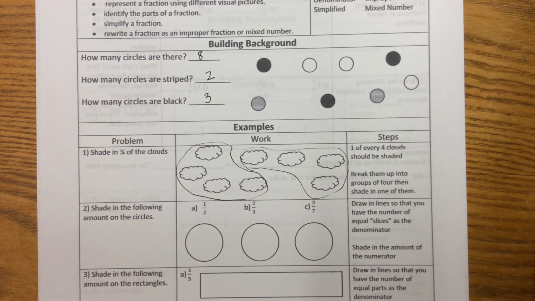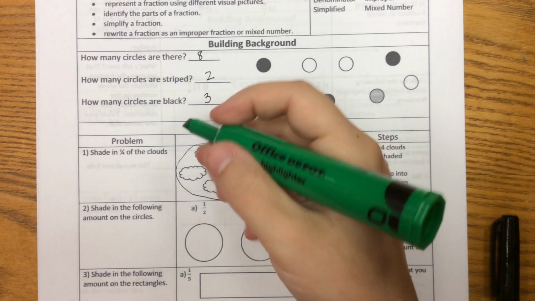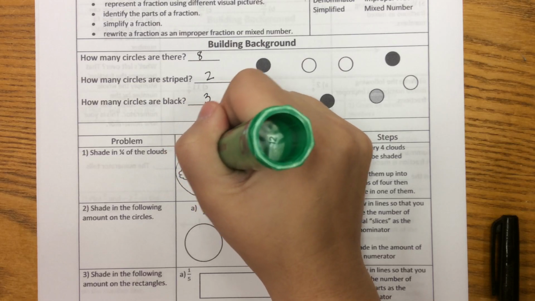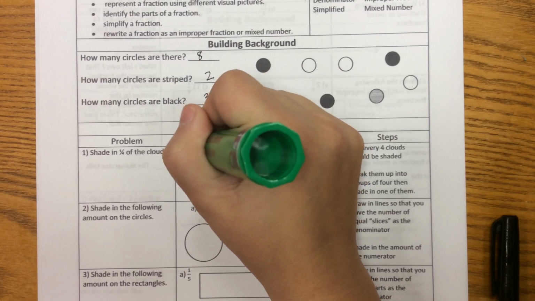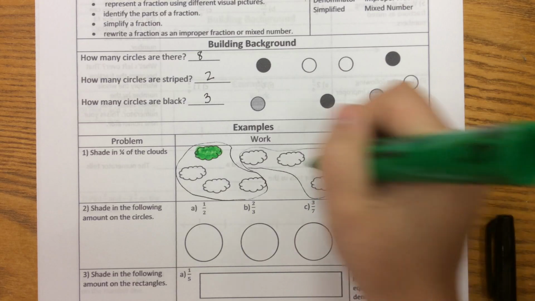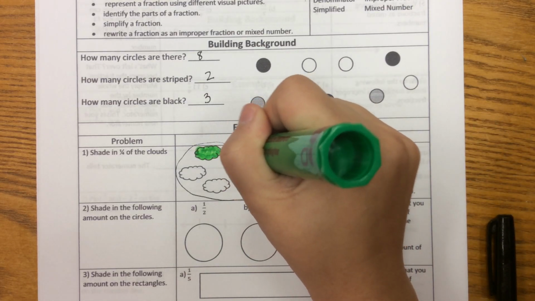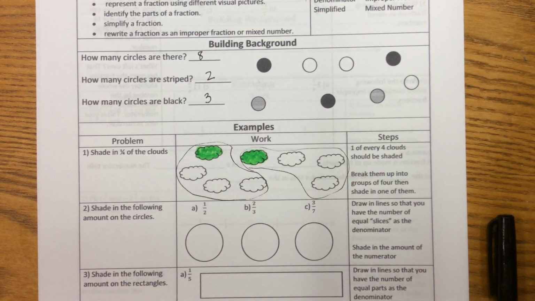And I'm going to highlight 1 from each group, or shade it in. You can shade it in with your pencil, but that's a lot of ink for my pen. So here is 1 of those 4, and then here's another 1 of those 4. So now 1/4 of the clouds are shaded.